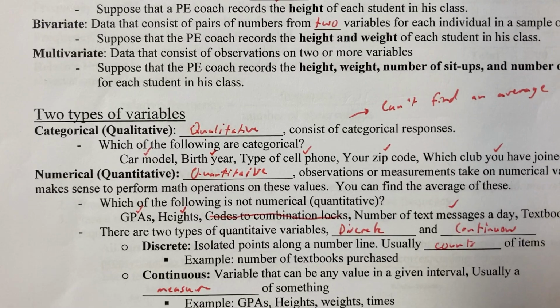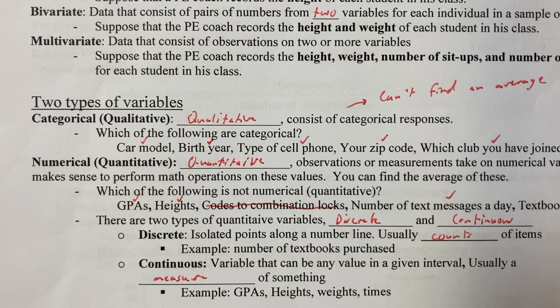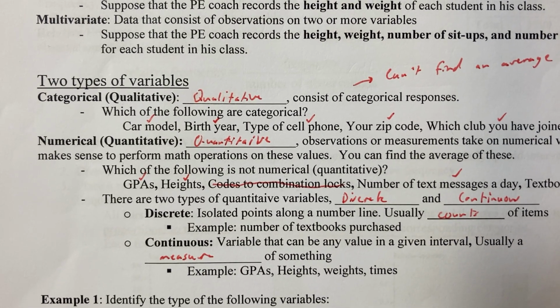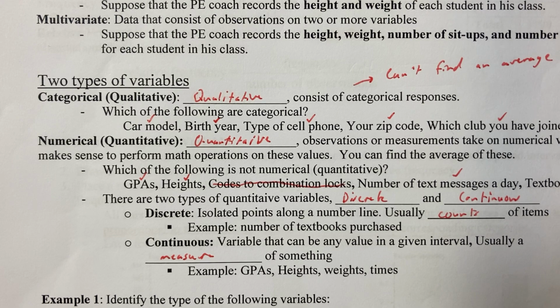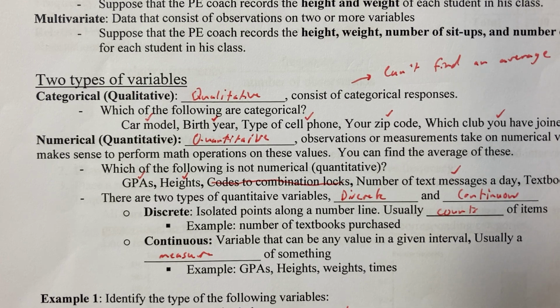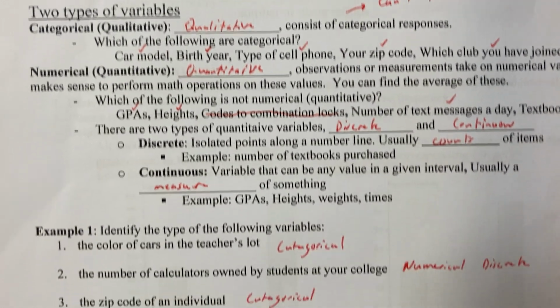All right. Actually, if I was teaching you in person, I would have you go do example 1 and try to fill that out yourself. So pause the video, go do example 1, identify the type of the following variables. All right. And you're paused and you're back. Okay.